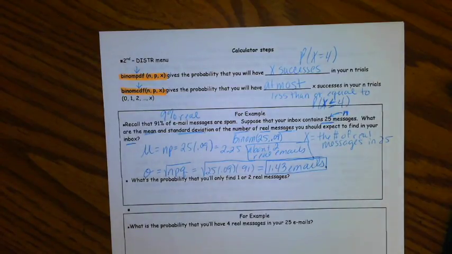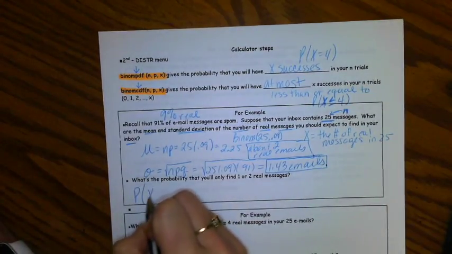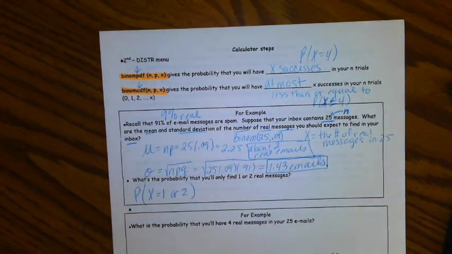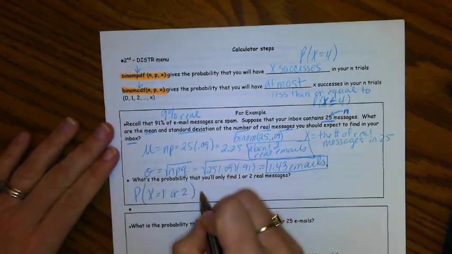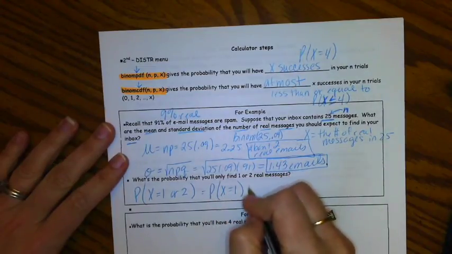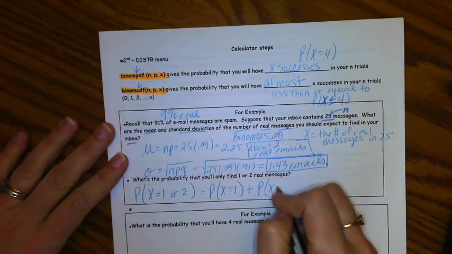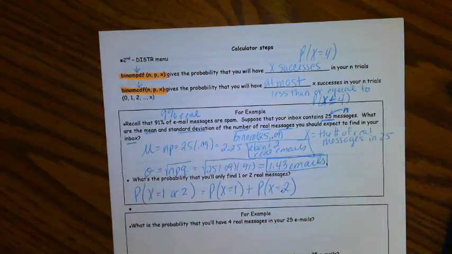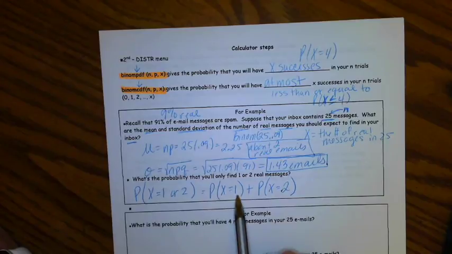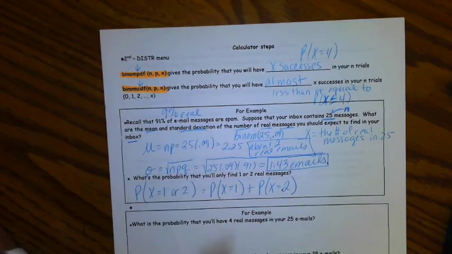What's the probability that you find only 1 or 2 real emails? That would look like this. Find the probability that X is 1 or X is 2. We learned earlier that when we have ORs, we can add. So I'm going to find the probability that X is 1 plus the probability that X is 2.